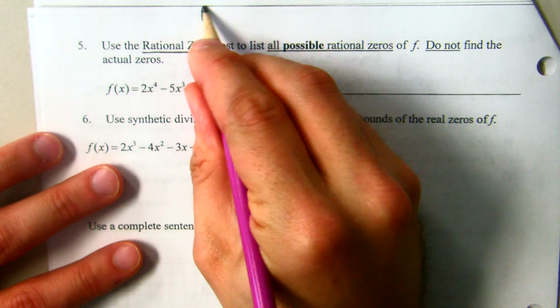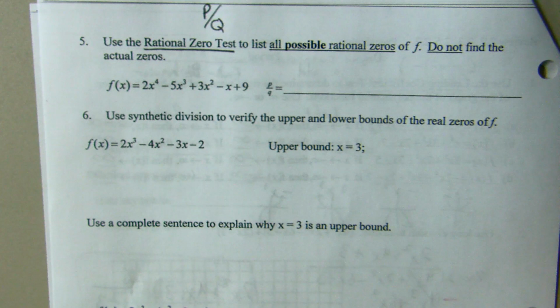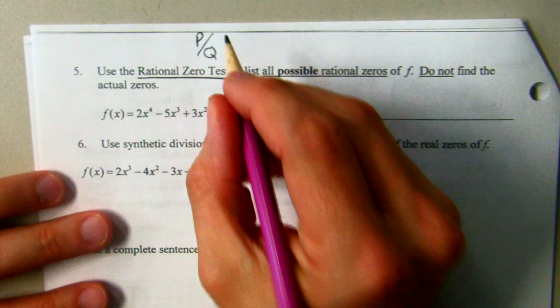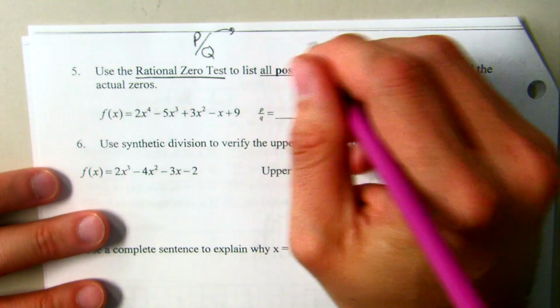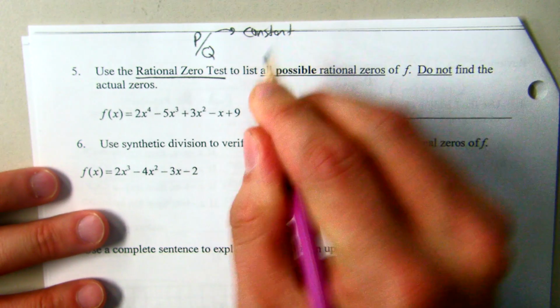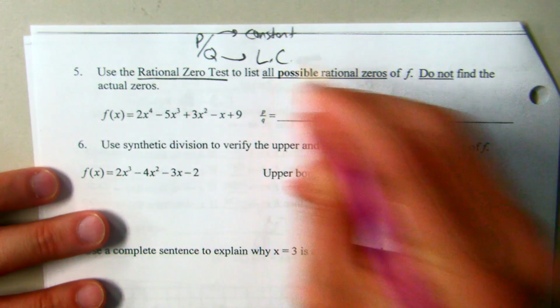But rational zero test is also referred to as the P over Q list. Sometimes people remember that, where P is the constant, and Q is the leading coefficient.